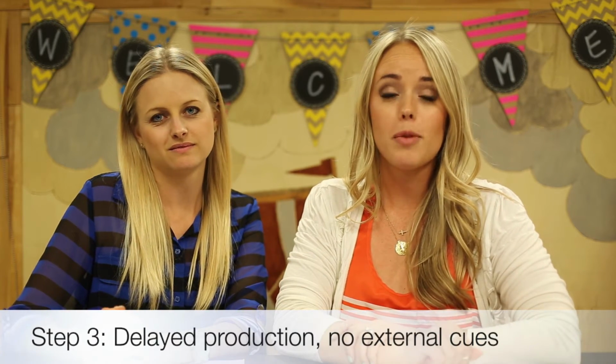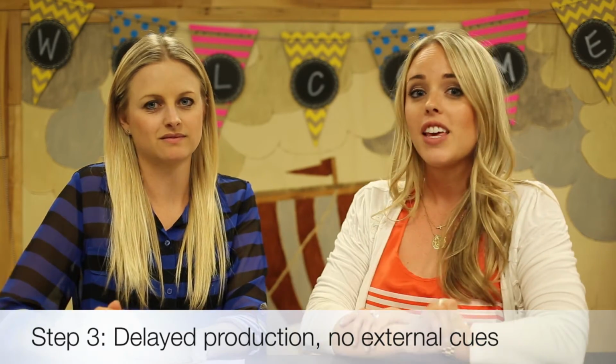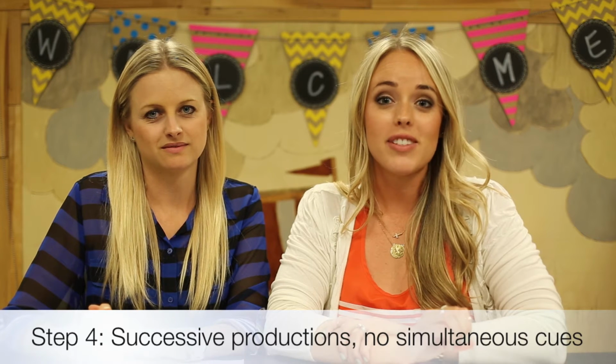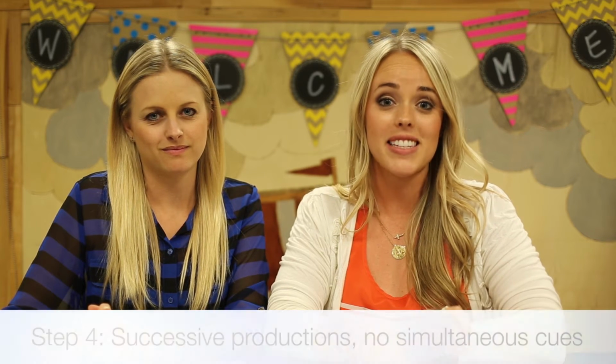Step 3. Integral stimulation followed by imitation without any simultaneous cues from the clinician. You're doing great. Now repeat after me. Coffee. Coffee. Step 4. Integral stimulation with several successive productions without any intervening stimuli and without simultaneous cues. Now you'll say coffee 5 times in a row. Ready? Coffee, coffee, coffee, coffee, coffee.